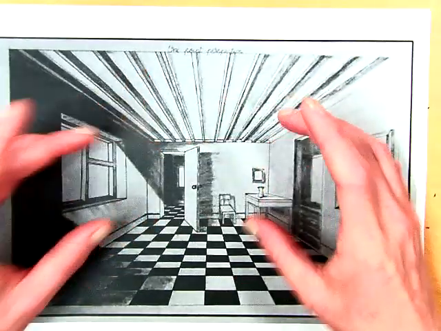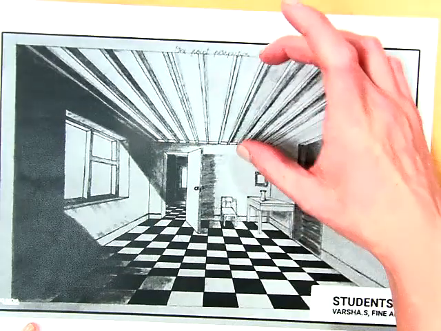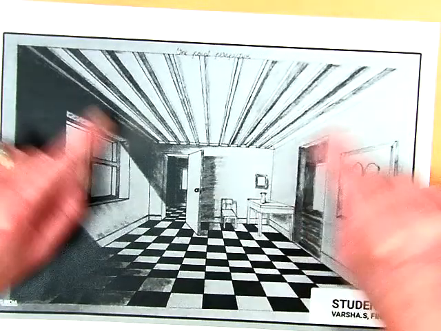This one, the rectangle is almost right in the middle. I have almost equal floor and ceiling. I'd put my vanishing point on and do my sides.